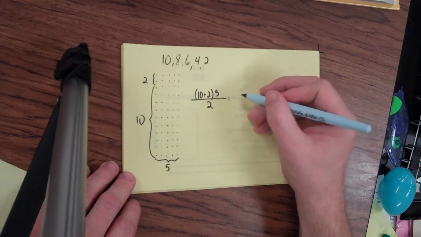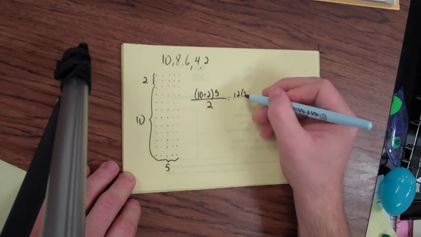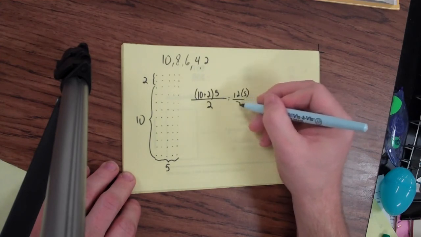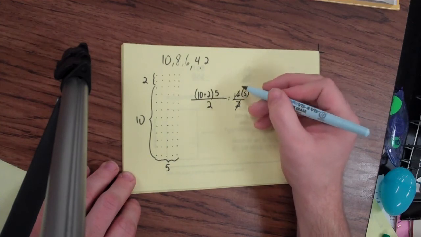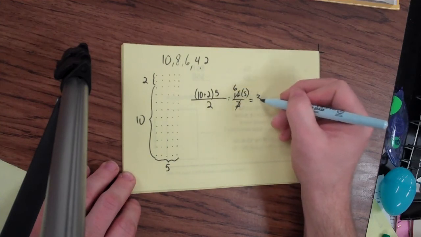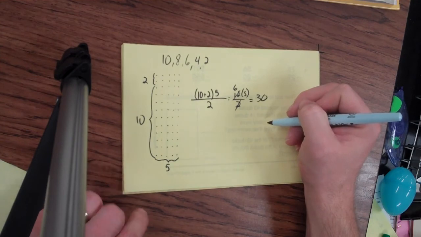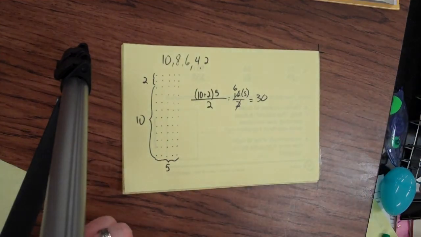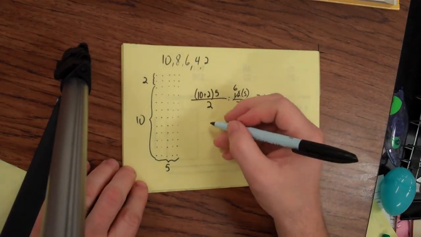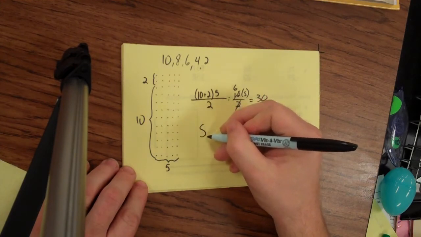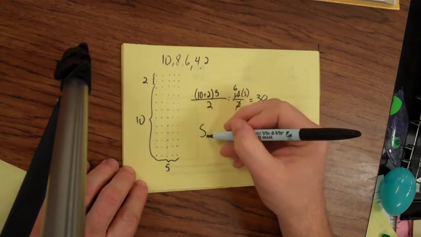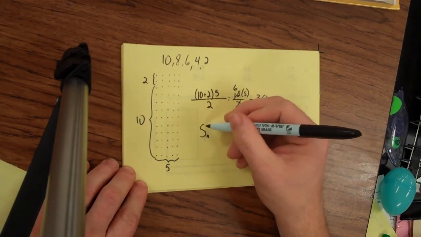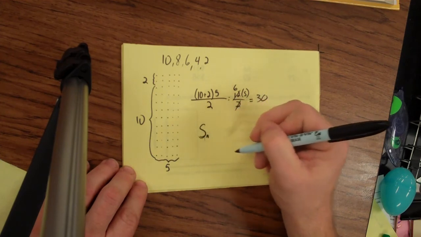We get 12 times 5 over 2. You cancel the 2 and the 12. This becomes a 6. 6 times 5 is 30. So there we go. So maybe we can pull a formula out of this. Let's call this formula the sum formula. Let's call it the sum of the first n terms. Okay, that's how this is commonly written, S sub n.